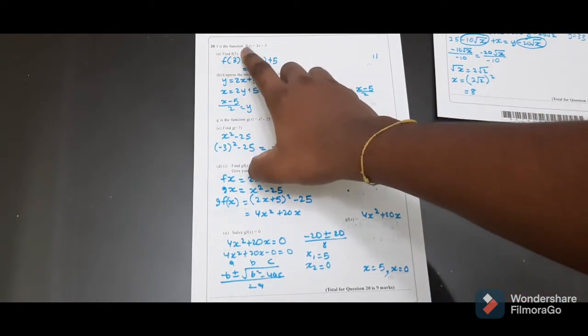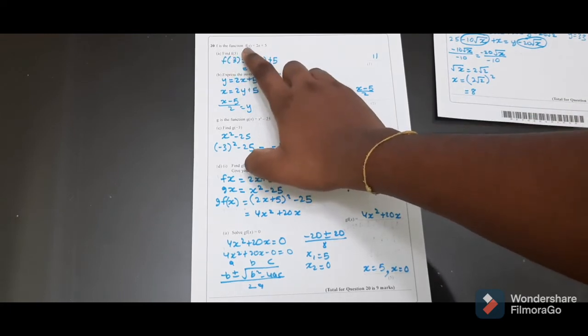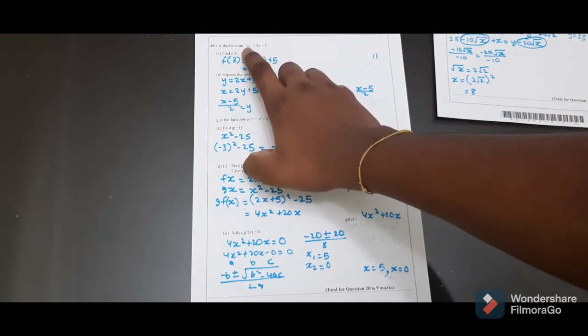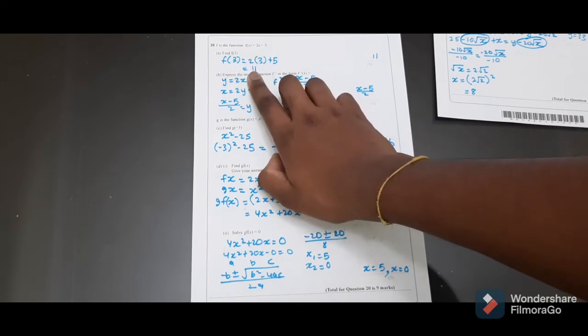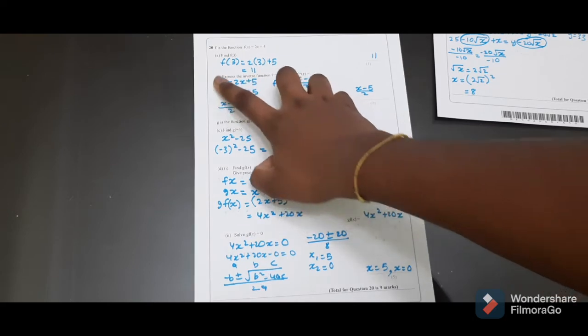F is the function fx equals 2x plus 5. Find f of 3. Simple, this is fx, right? Turn all of x into 3, you will get your answer 11. 2 times 3 is 6 plus 5 is 11.